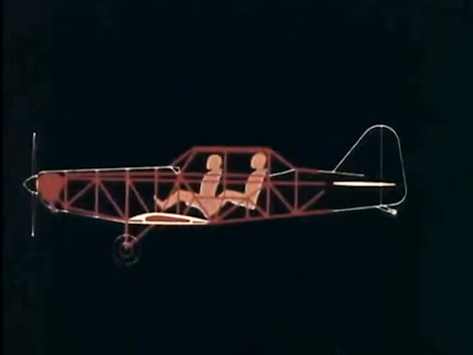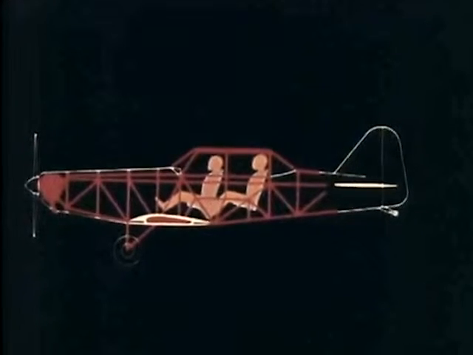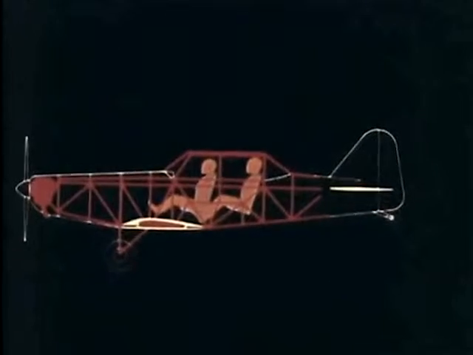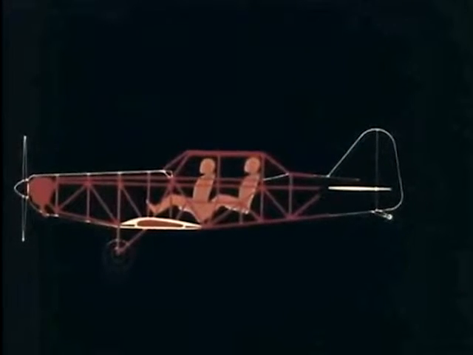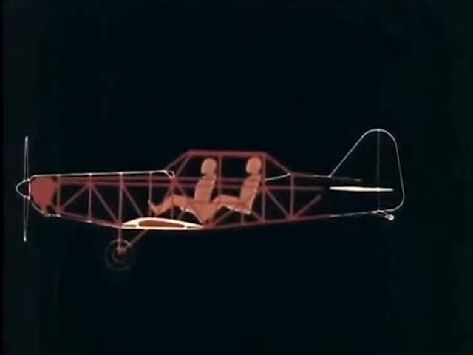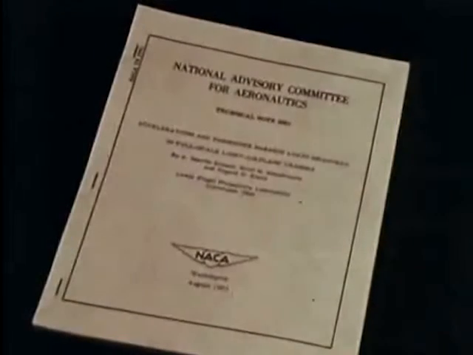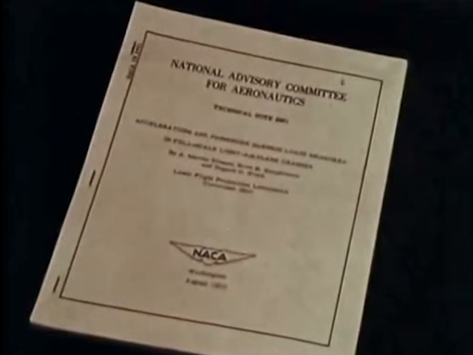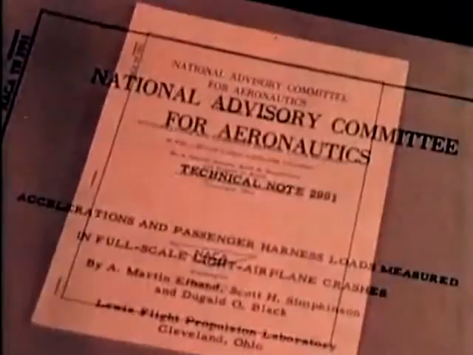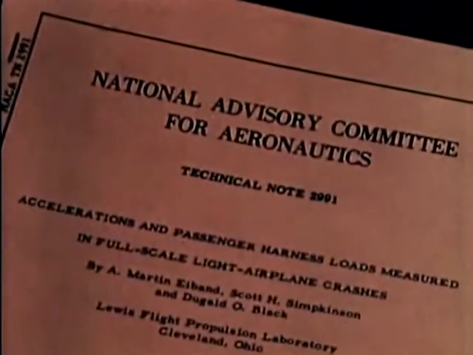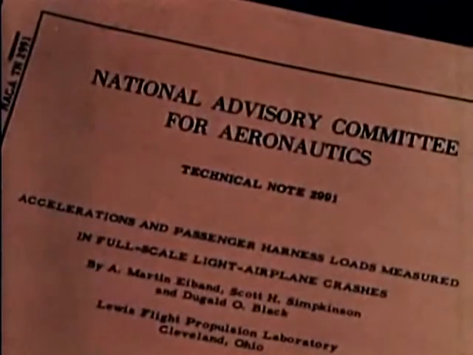It may be concluded, therefore, that the chances of surviving a crash are better if both a seat belt and a shoulder harness of proper design are used. The chances of impact survival are also better if the airplane has much of its structure and mass ahead of the cockpit. The information presented in this motion picture is reported in NACA Technical Note 2991, entitled Accelerations and Passenger Harness Loads Measured in Full-Scale Light Airplane Crashes.